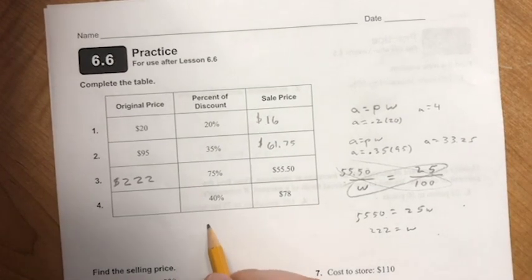All right, so number 4 is the same way. I'm running out of room on my paper. I want to set it up.